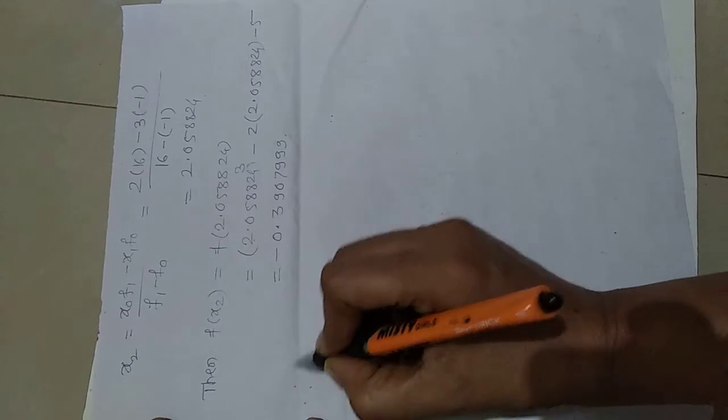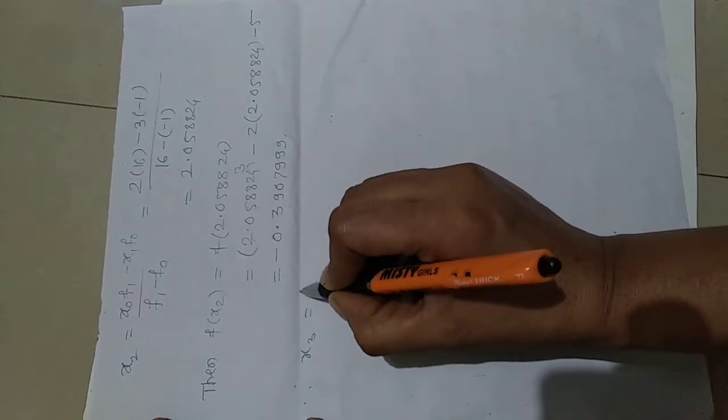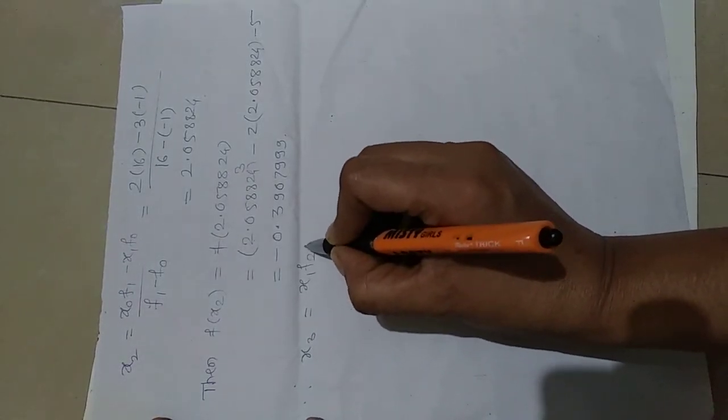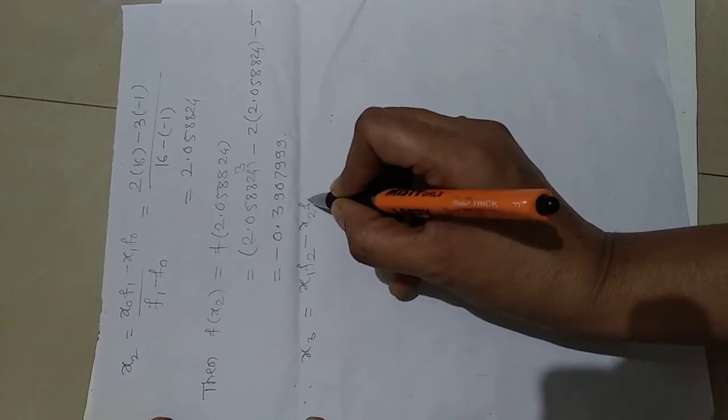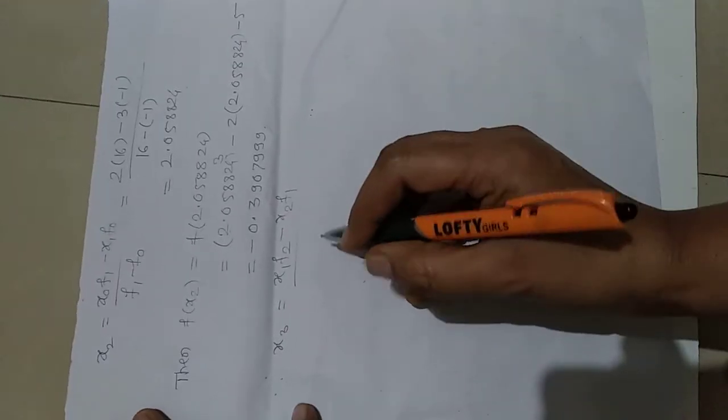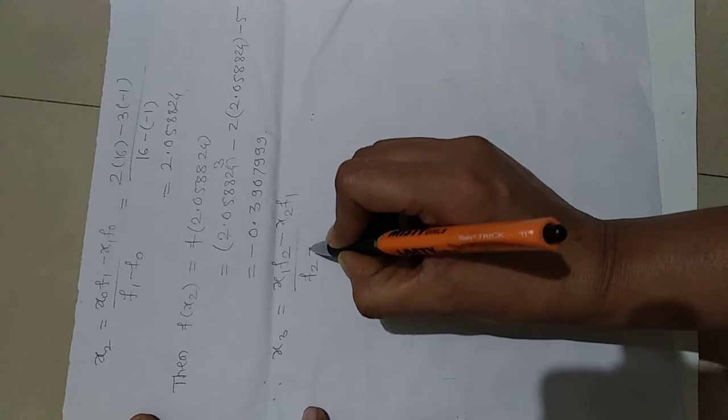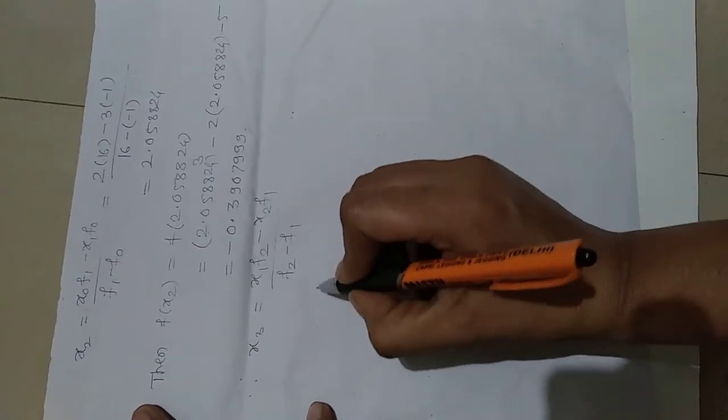And then find x3. x3 is equal to x1 into f2 minus x2 into f1 upon f2 minus f1.